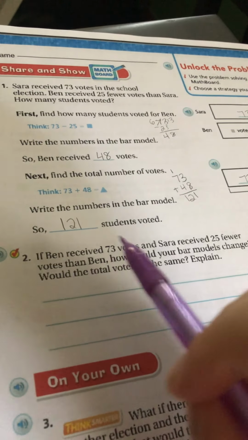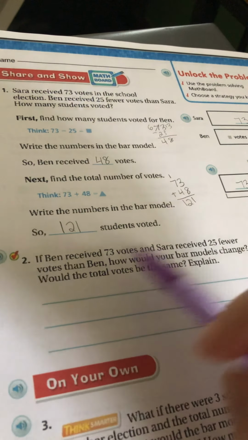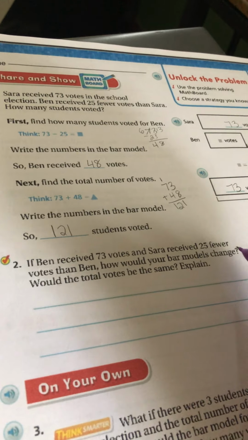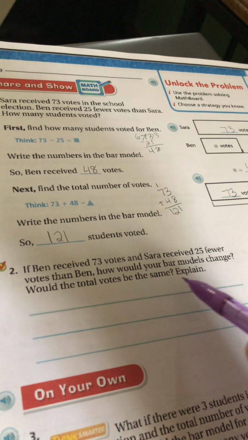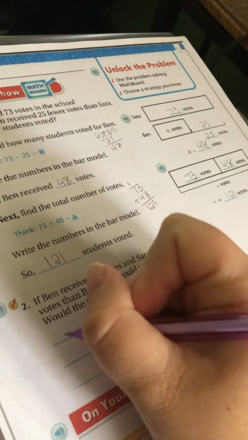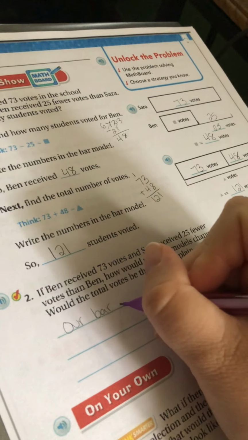Now, if Ben received 73 votes and Sarah received 25 fewer votes than Ben, how would your bar models change? Would the total number of votes be the same? Well, our bar models would flip-flop. They would switch.